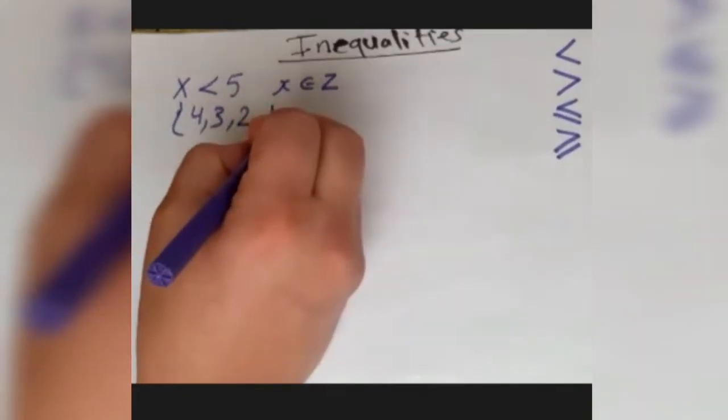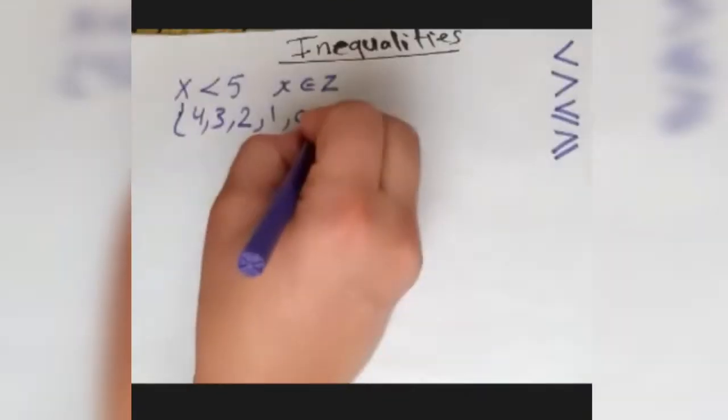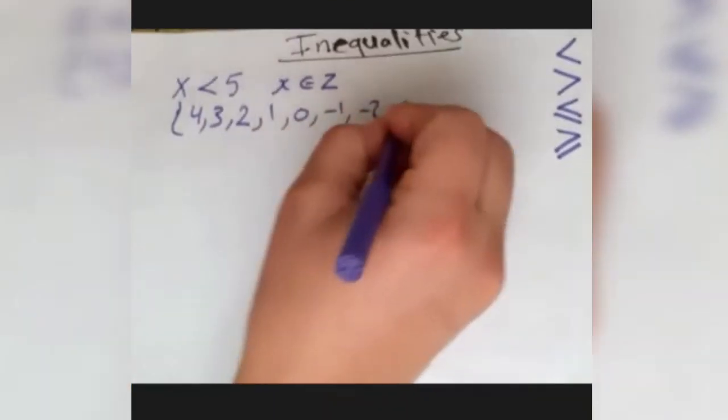In Z, we can write 4, 3, 2, 1, 0, -1, -2, and so on. x smaller than 5 equals all these numbers, an infinite set.